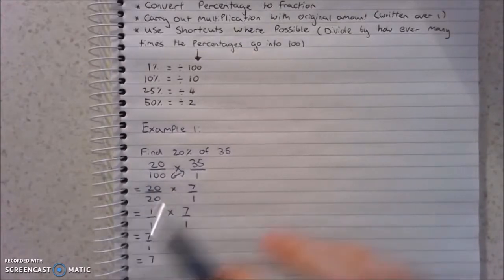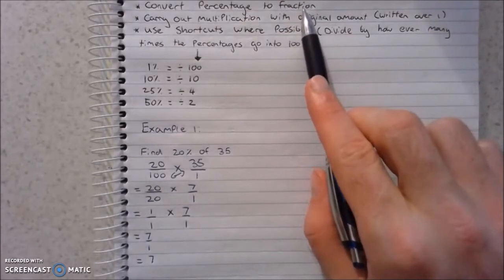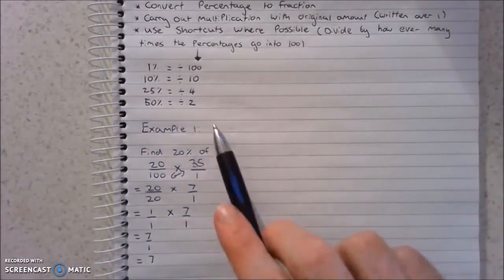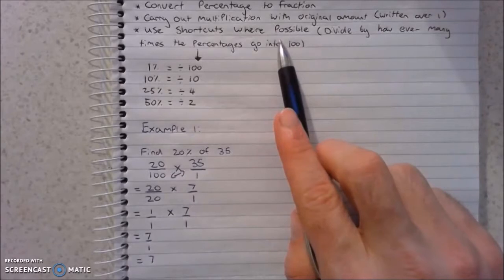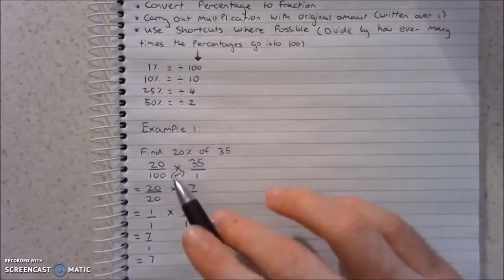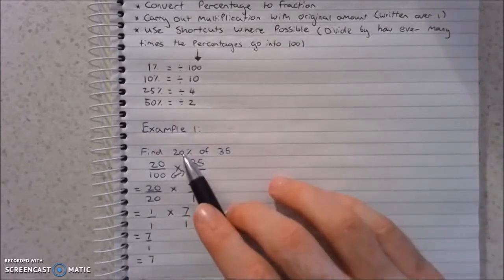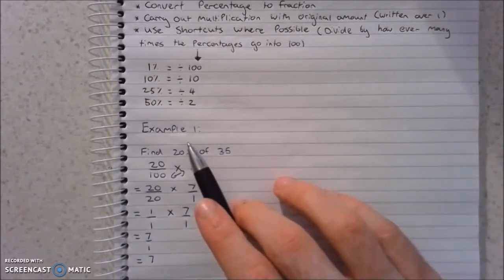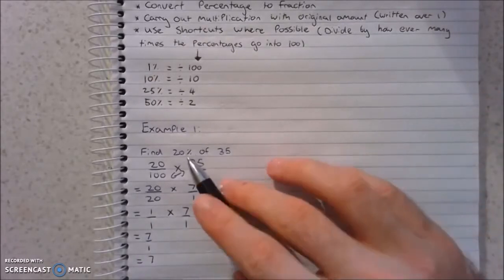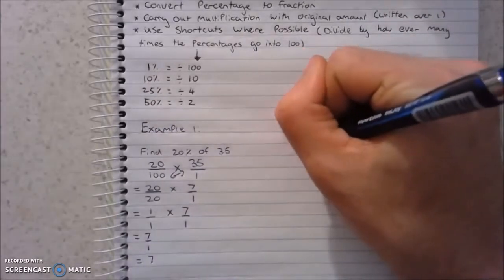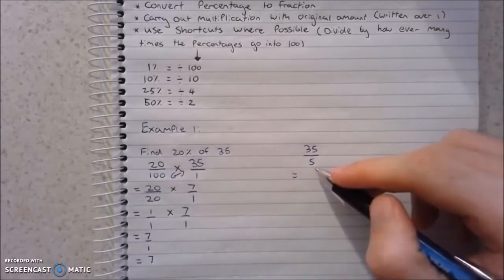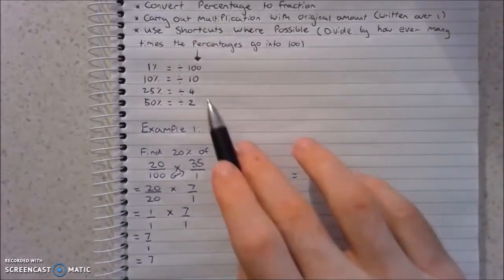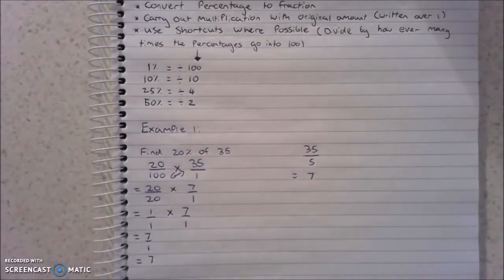Now that is obviously the first way to do that, guys. If you're given something like find 20% of a value, then it can quite easily be done with this shortcut as well. If I'm going to quickly do this as a shortcut, how many times does 20 go into 100? It goes in 5 times. So I can just divide 35 by 5, and 5 goes into 35 7 times. So that's just a shortcut way to do it.